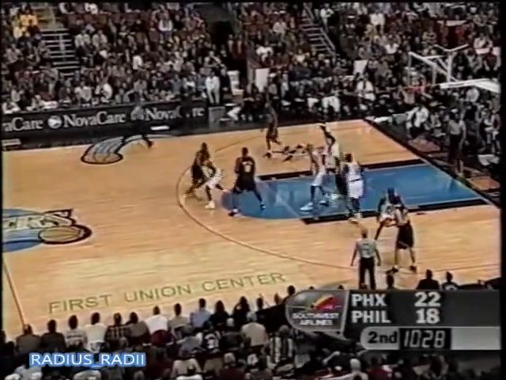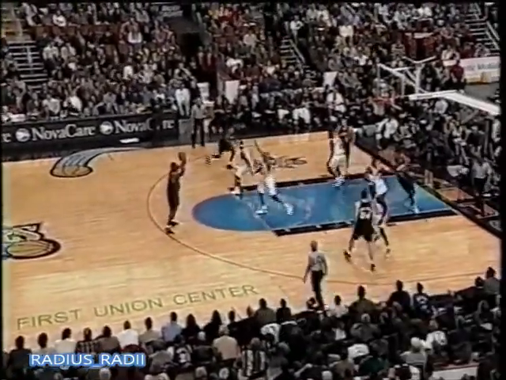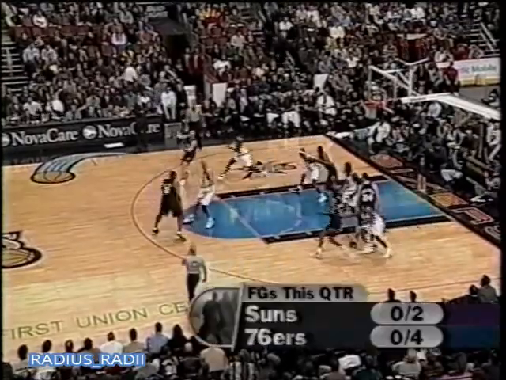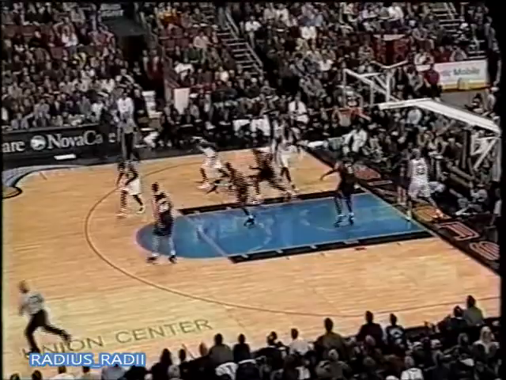Chapman with the ball. Pushes it down the right side for Gugliotta. Out to Oliver Miller. Miller at a high post. Geiger out to guard him. Now to Chapman. Goes inside. Here's Penny Hardaway, who scores. Nice feed from Rex Chapman to Penny Hardaway.